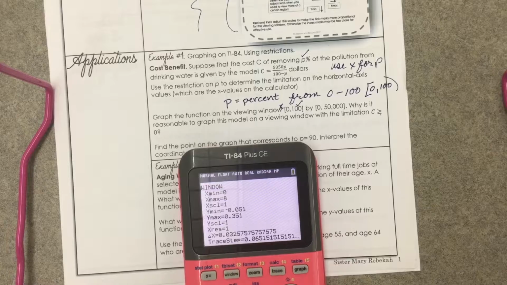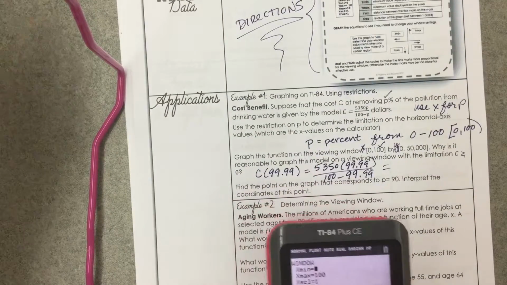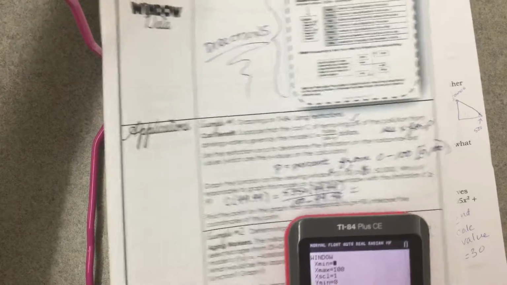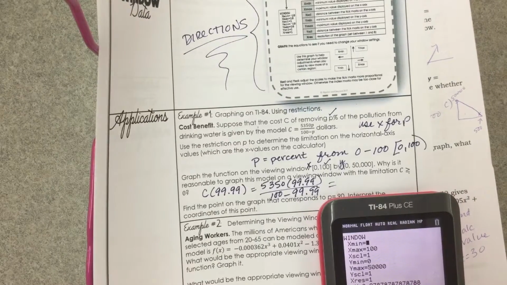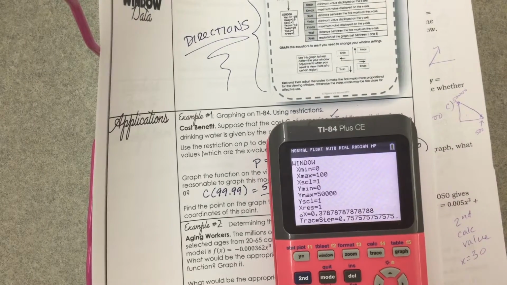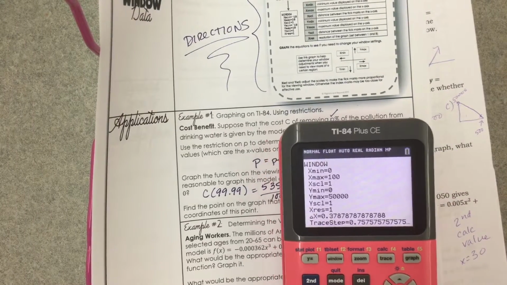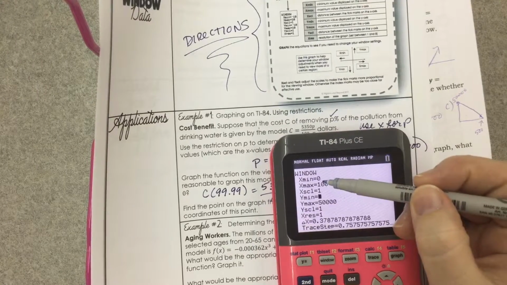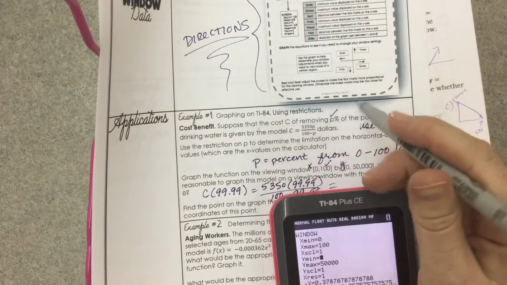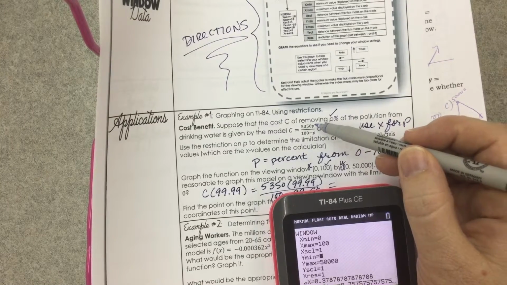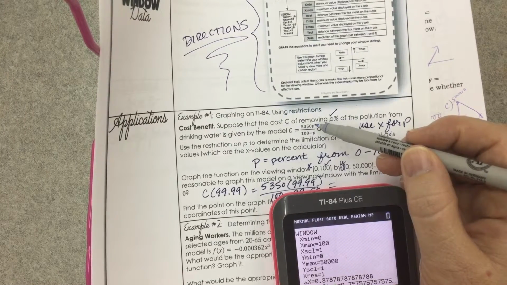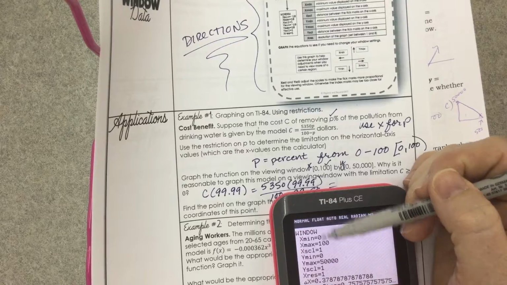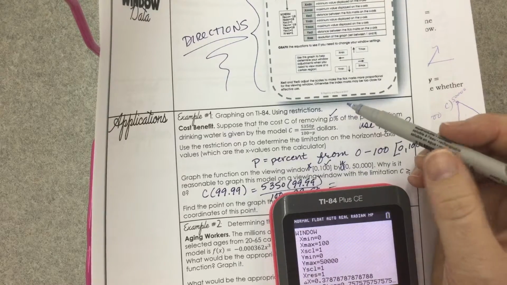We'll make our X min be 0, our X max be 100, and then we will let our Y min be 0 and our Y max be 50,000. How did we get 50,000? Well, our X min is 0. If I were to plug in 0 for P or X, I would get 0. So that's why our Y min is 0. The other extreme is 100.